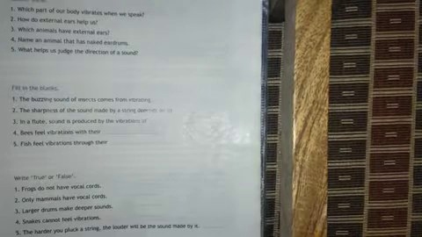Now everyone turn to page 101. In page number 101 you have the exercise: answer the following, fill in the blanks and true or false. Anyway, we'll be writing question answers in our classwork. So we'll start from fill in the blanks.